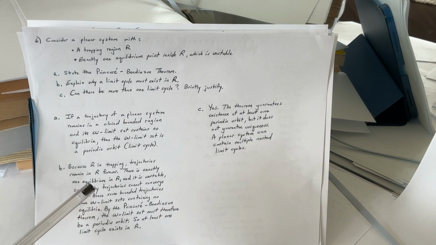There's exactly one equilibrium in R, and it is unstable, so nearby trajectories cannot converge to it. Hence, some bounded trajectories have omega limit sets containing no equilibria. By the Poincare-Bendixson theorem, the omega limit set must therefore be a periodic orbit. So at least one limit cycle exists in R, in the trapping region. So that's part B.